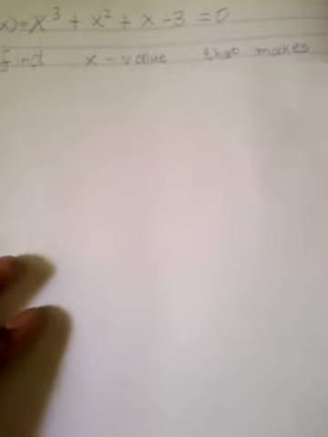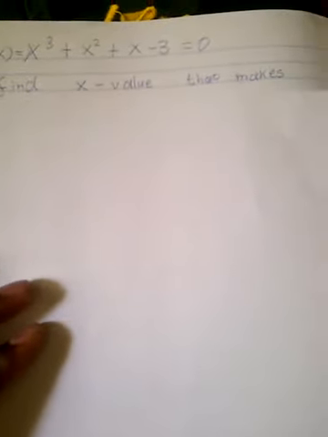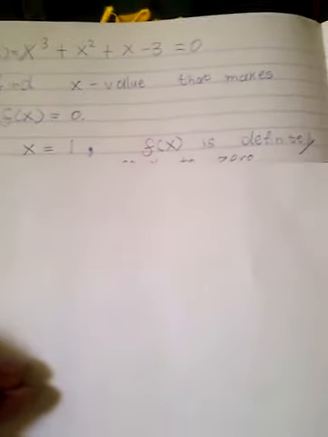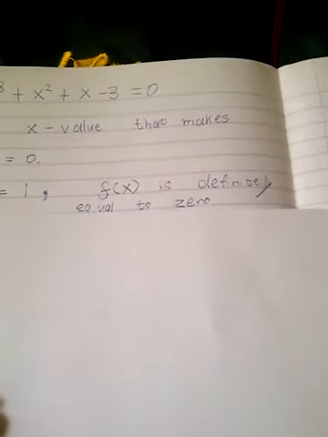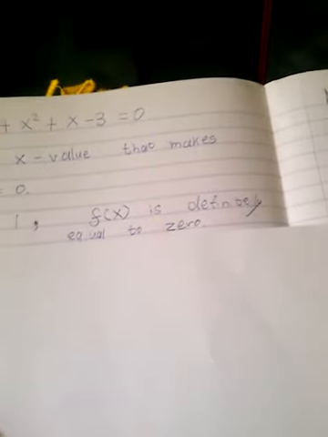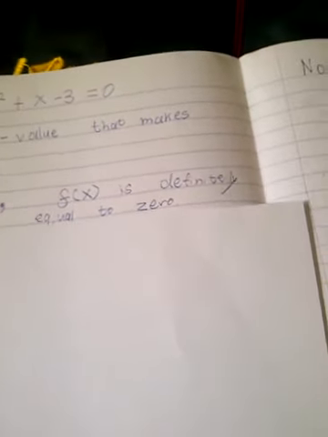Today we'll be factorizing and solving for x on a cubic function. So first of all, we're going to look at the function, see what we have. We have a 3-degree function. First of all, we're going to find for x that makes f(x) equal to 0. Here we see that if x equals 1, f(x) is definitely equal to 0.